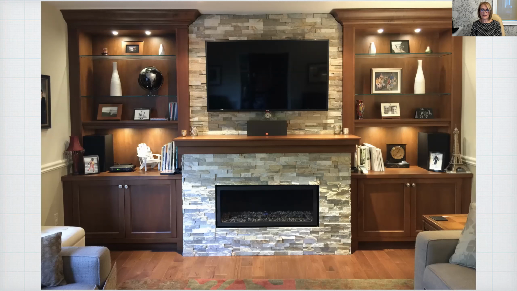And again, the fireplace is the focal point, but so is the TV. So what we've tried to do is make it balanced though, so that the two of them are not uneven to each other. And then we've got the beautiful maple bookcases on either side. And again, it makes the whole wall a focal point.